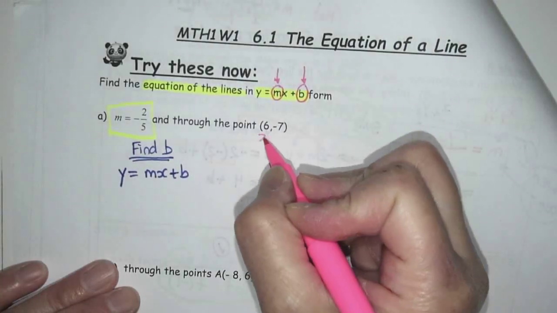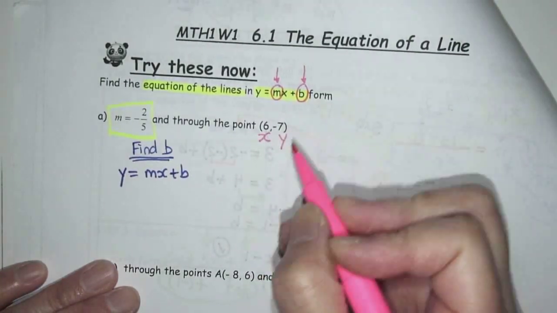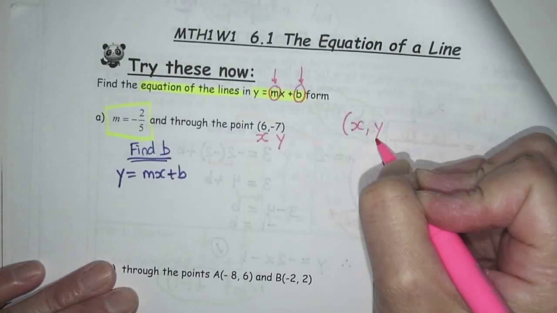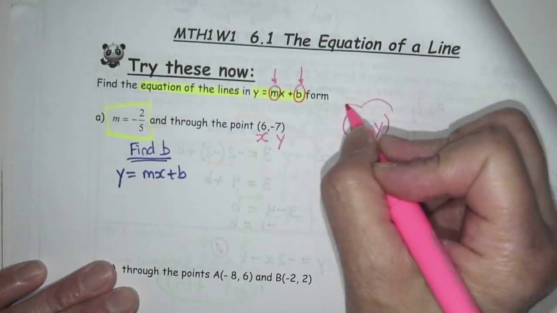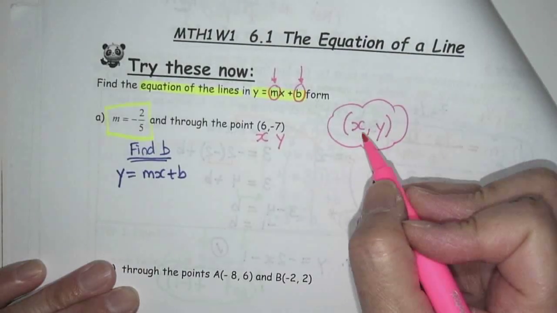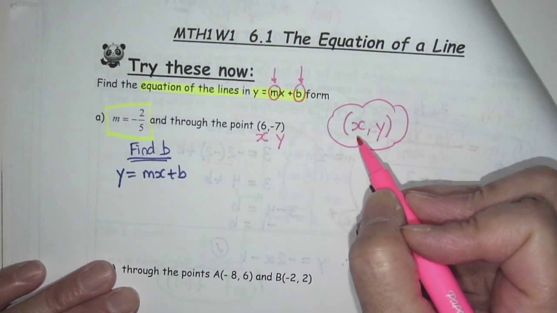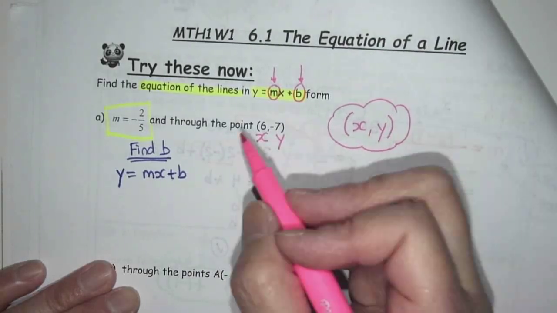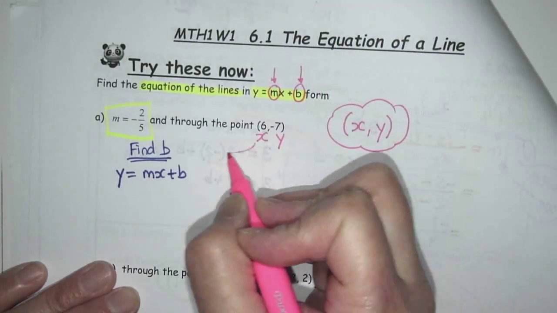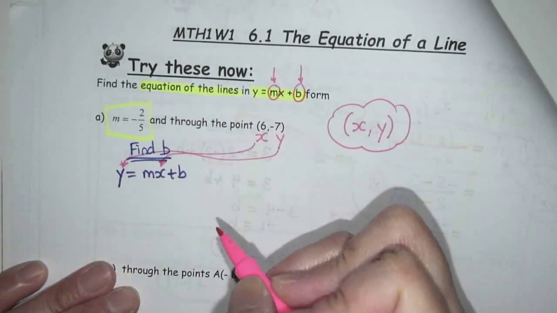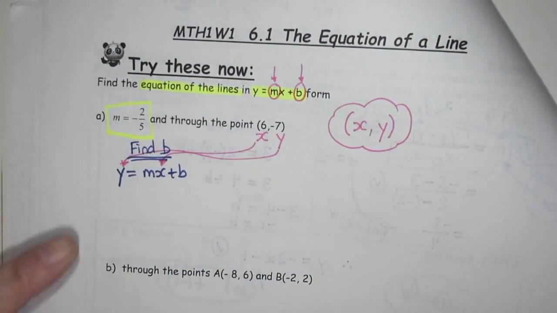This is x, and this is y. It's always in alphabetical order, so it will always be in x, y order, right? So this is your brain thinking. You don't have to write this, but it's always in x, y order. I always think of it as alphabetical order, x, y, z. So x, then y. This will go in for the x. This will go in for the y. You don't have to show the arrows, but I'm showing you what I'm doing.